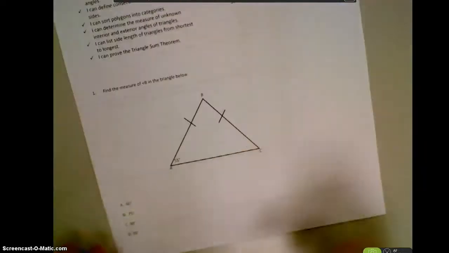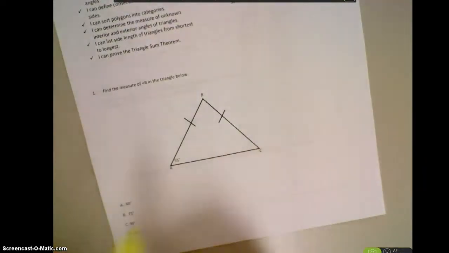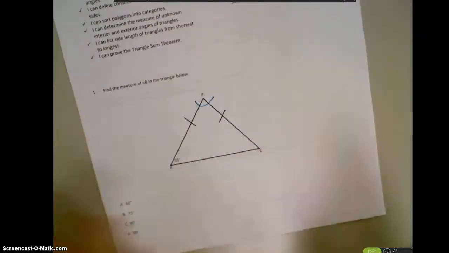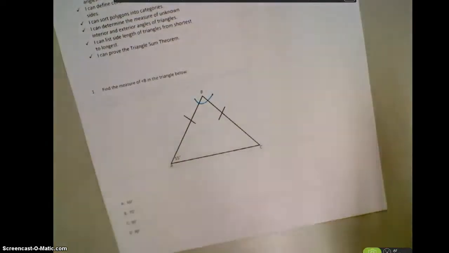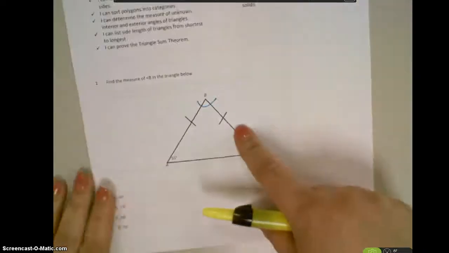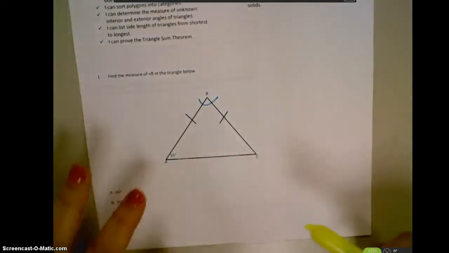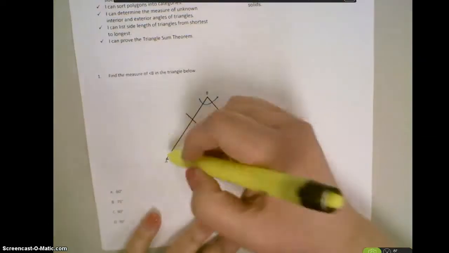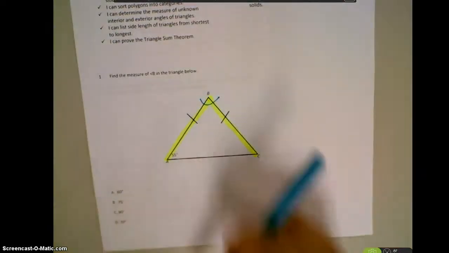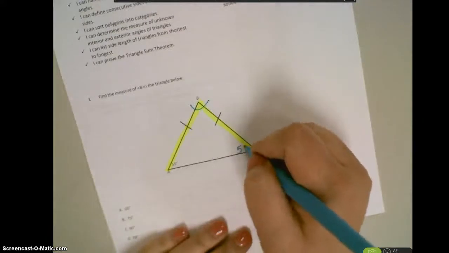Alright, we're going to dive right in. Find the measure of angle B in the triangle below. So angle B is going to be this angle right here. That's what I want to find the measure of. I'm given angle A. I'm not given angle C, but these two hash marks right here tell me that this is an isosceles triangle. And for an isosceles triangle, if this angle is 55, then this angle would also be 55. So these two sides are the same, and if those two sides are the same, those two angles are the same also. So this is going to be 55 degrees as well.